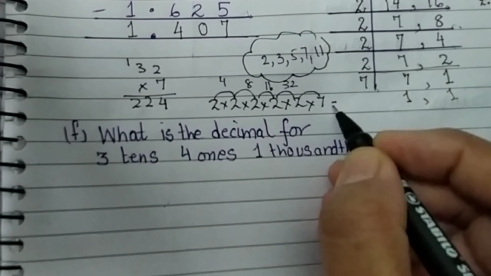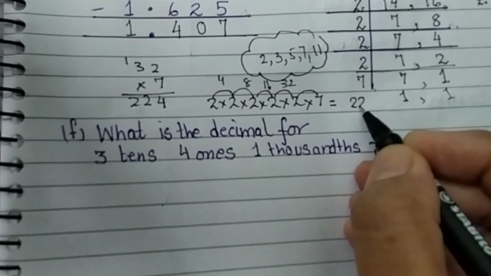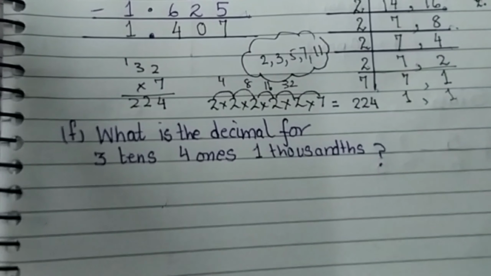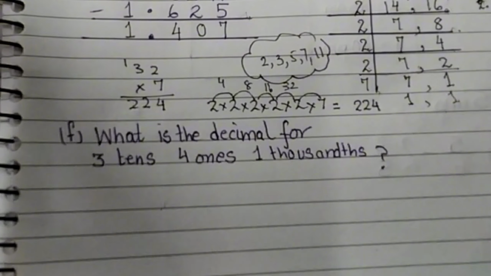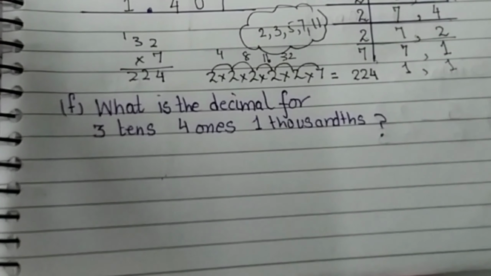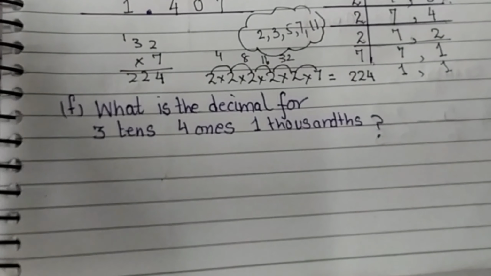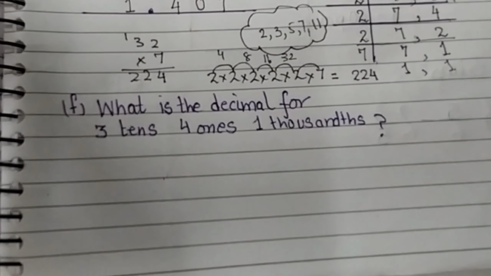So what will be our LCM? 224 is our LCM. Alright, moving on to the last question of this page. What is the decimal for 3 tens, 4 ones and 1 thousandths?